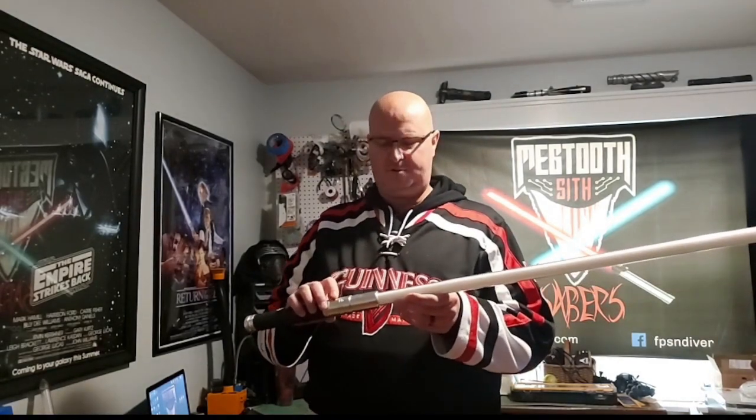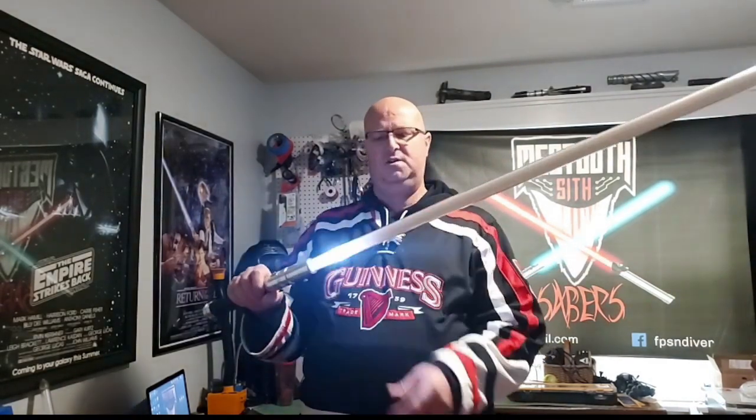Let's get to our preset that we added. Ooh, seismic charge blade. That's pretty cool. This is the OS 5.9 blade. You can see it still works on the saber.